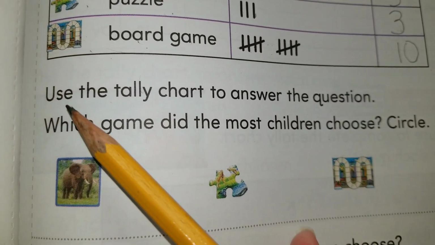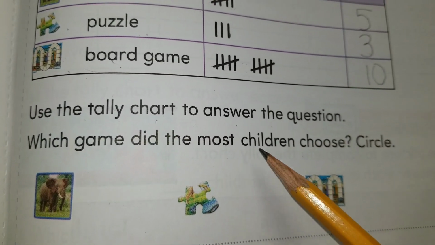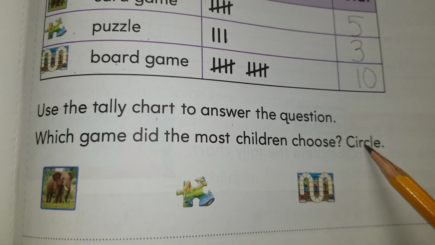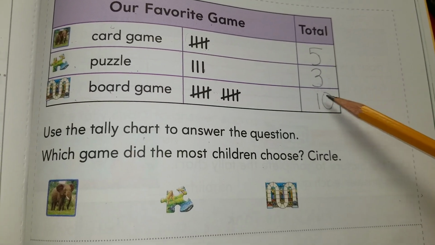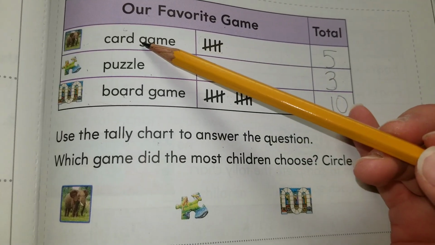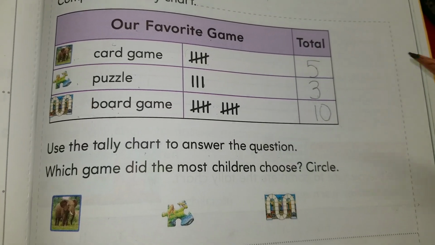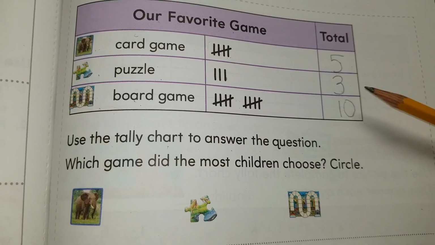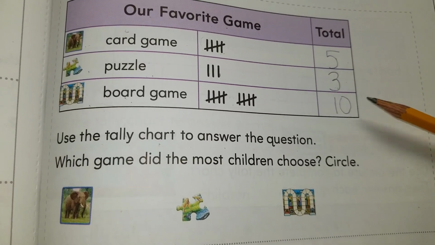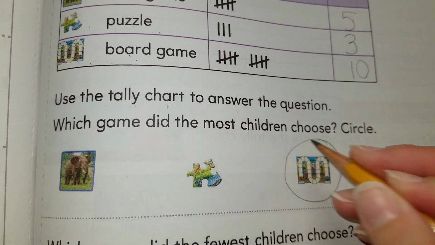Alright boys and girls, let's keep going to see our next question. Our next question says, use the tally chart to answer the questions. Which game did the most children choose? Circle. Alright, so let's take a look at our numbers. Now you're comparing between the three games, the card game, the puzzle, and the board game. Which one do you think that most of the kids chose? Which one has the greatest number? You're comparing 3 different numbers now. If you said 10, you're right. 10 is the greatest number. What stands for 10? The board game. So we come over here and we circle the board game.